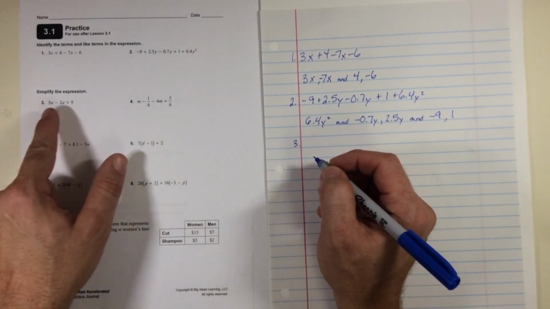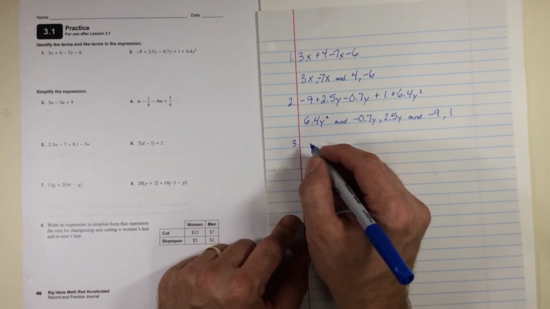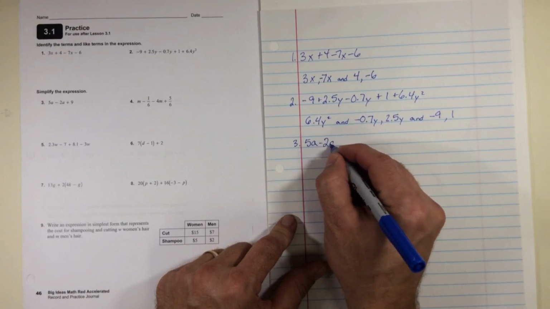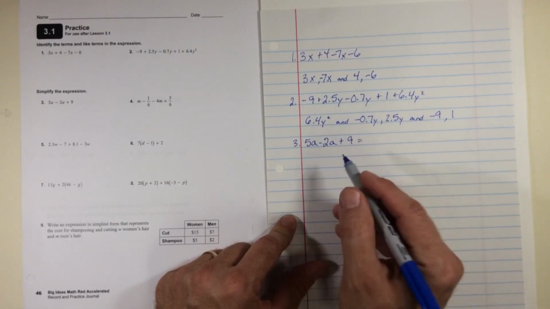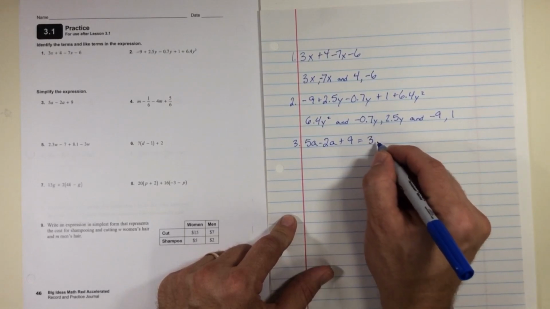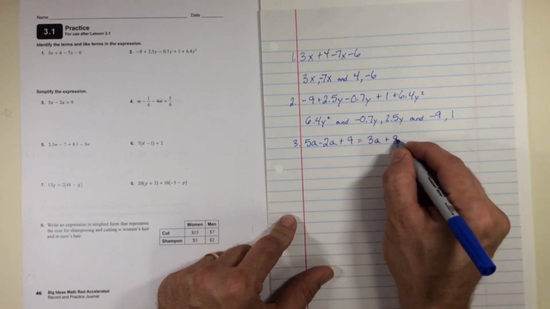Number 3, simplify the expression. Here's where we actually combine the like terms. So 5a minus 2a plus 9. Combining my a terms, 5a and negative 2a, I get 3a plus 9.